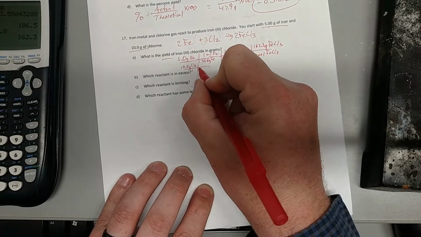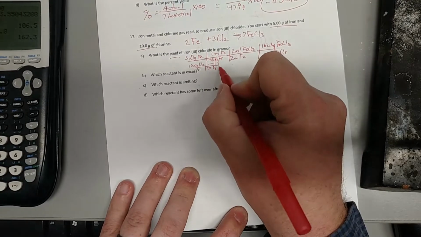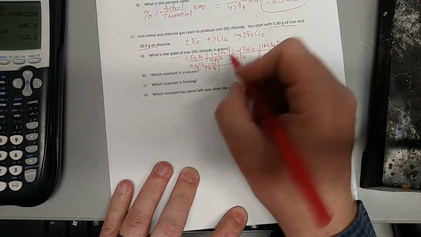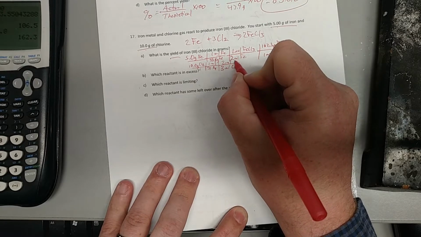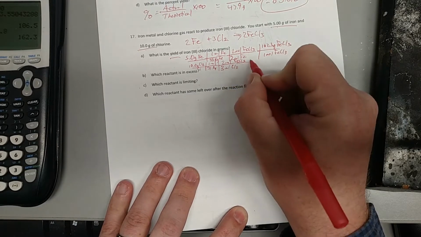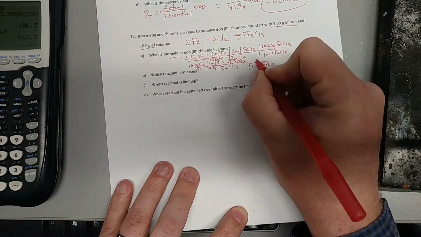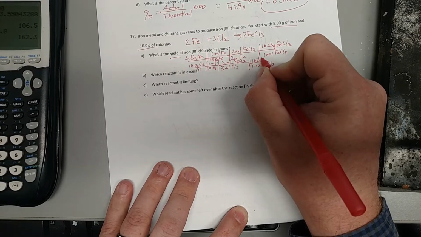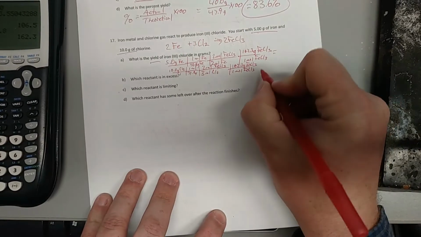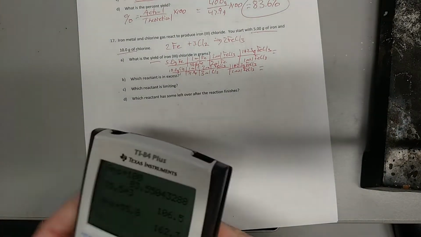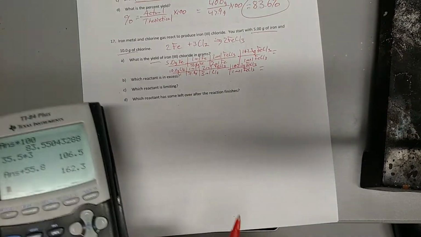Chlorine is 71.0 grams for every 1 mole because 35.5 times 2, but it's a 3-to-2 ratio. 3 moles chlorine, 2 moles of iron 3 chloride, and then it's the exact same step at the end. Iron 3 chloride to every 162.3 grams iron 3 chloride. So this is going to give us 2 answers. The smallest answer is the answer we want, and that will also tell us which one of our reactants was our limiting reagent.